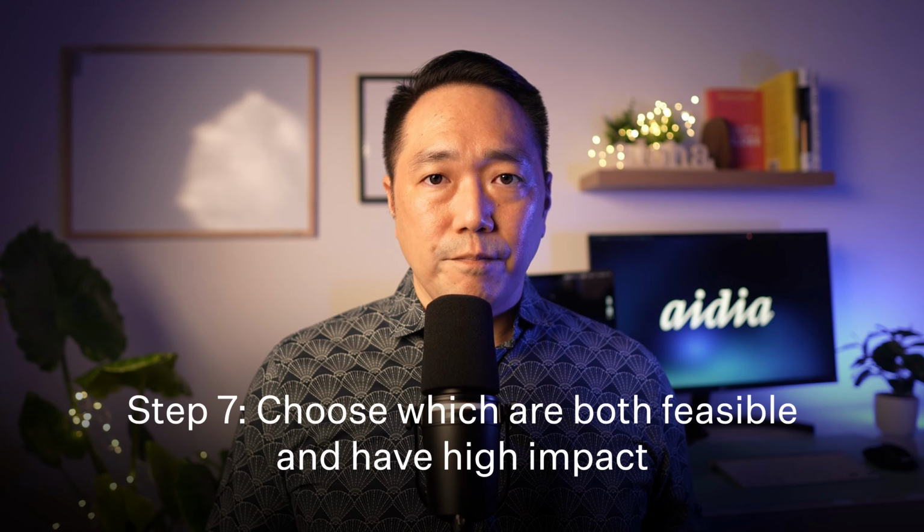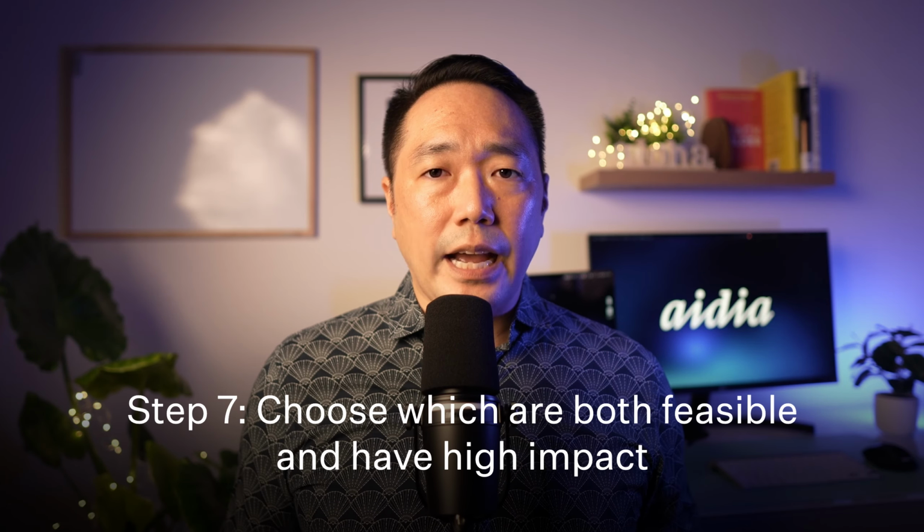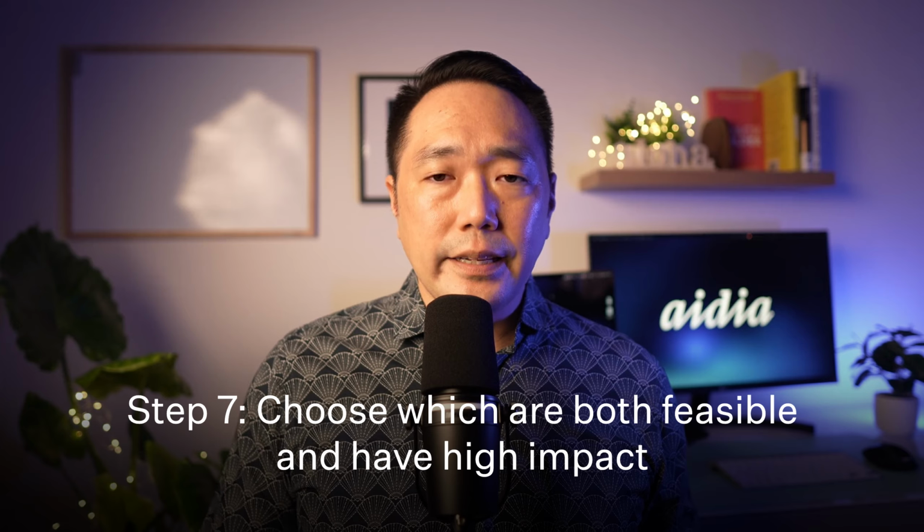Finally, step 7, and this is crucial, discuss which tactics are both feasible and have high impact. You'll be amazed at the creative combinations people discover when they're forced to connect dots that seem unrelated.